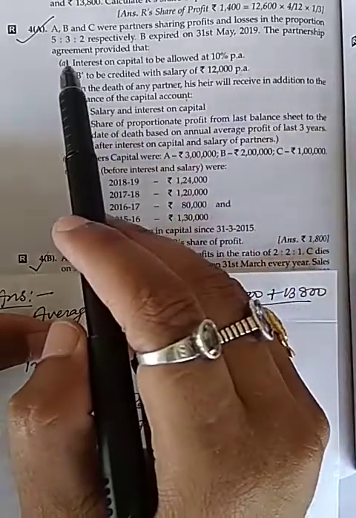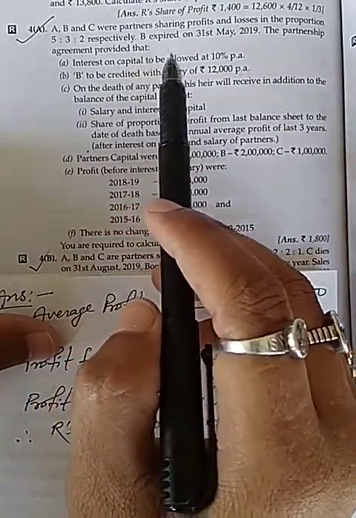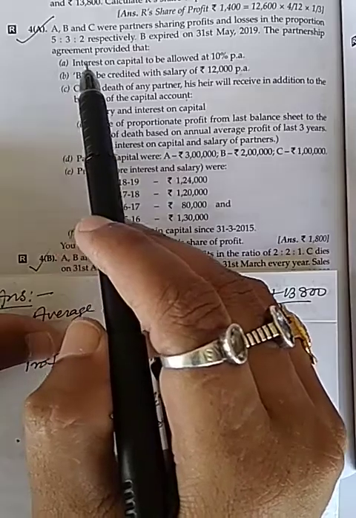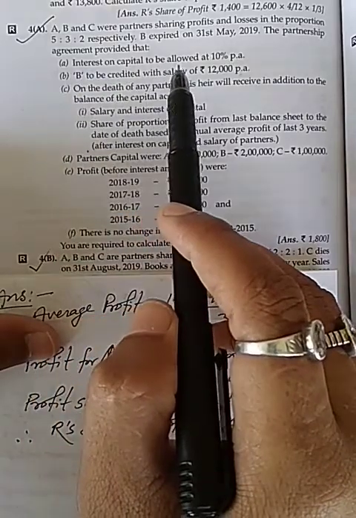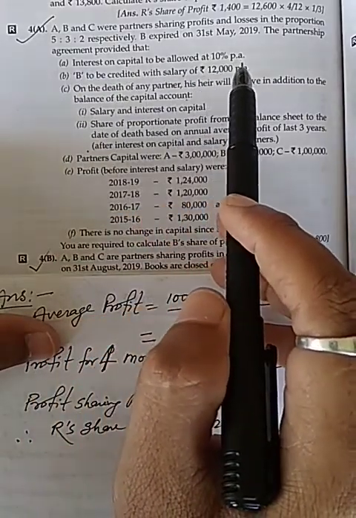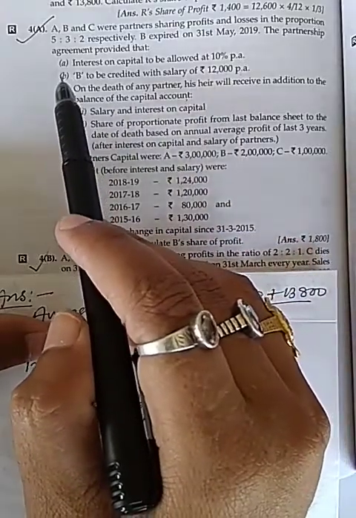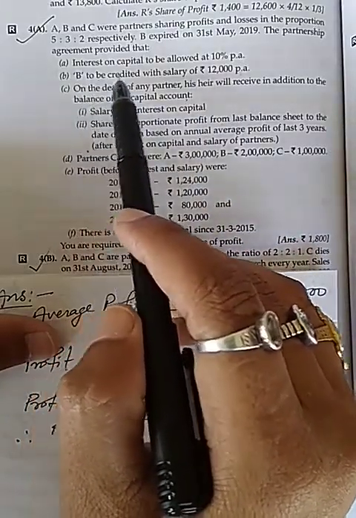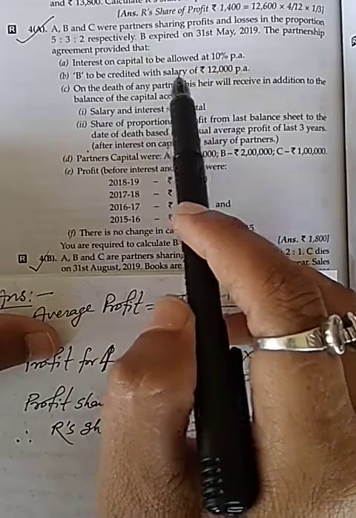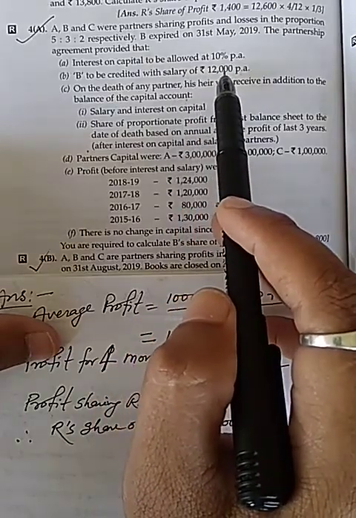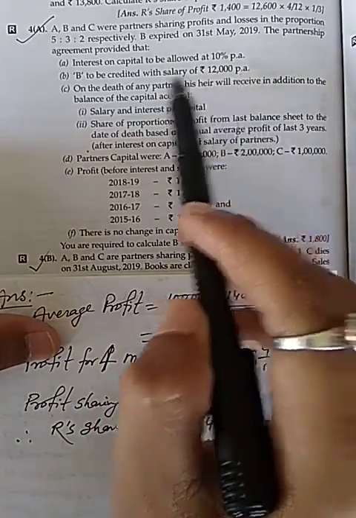The partnership agreement provided that first, interest on capital be allowed at 10% per annum. B to be credited with a salary of rupees 12,000 per annum.